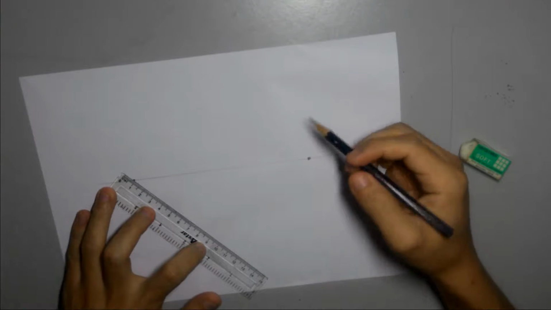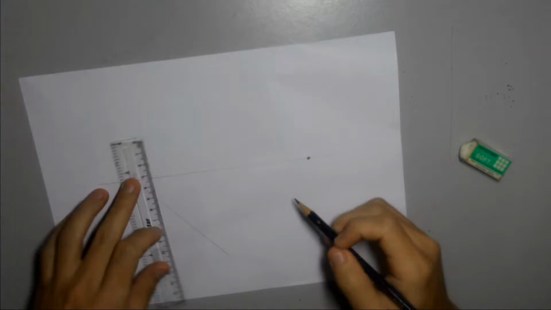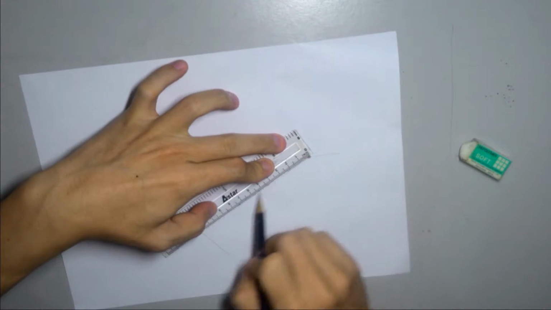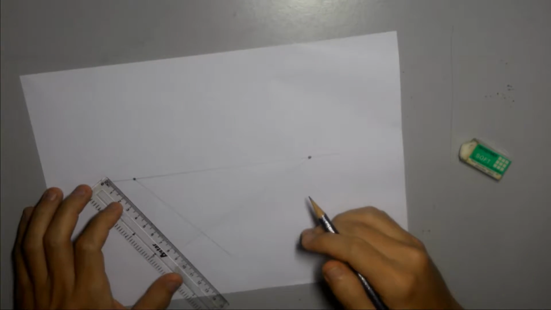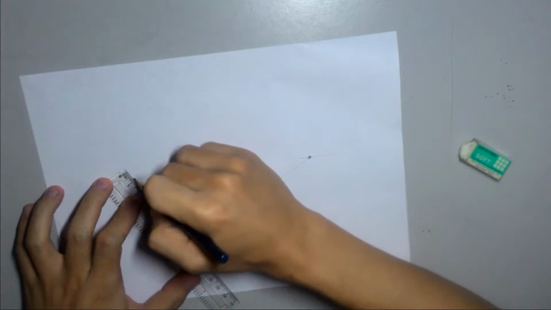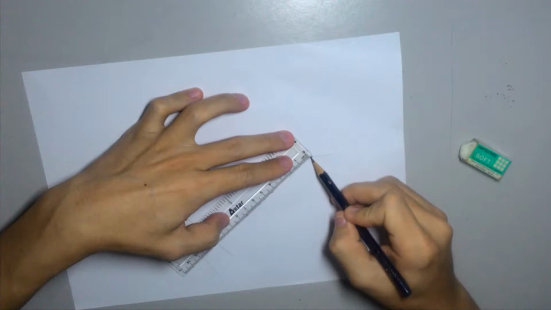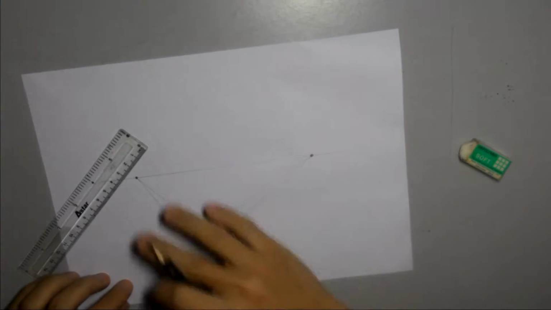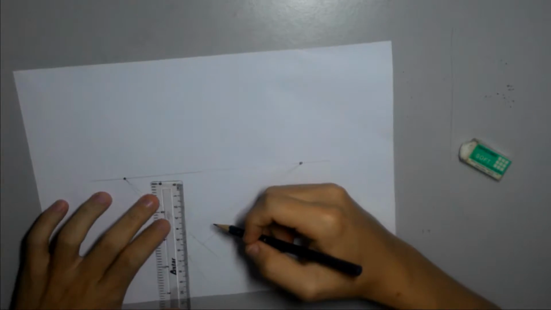So first let's draw some guidelines here. First line, then another line. Now basically we have a perspective, and I'll draw another two lines for the pathway. Pathway means sidewalk, walkways outside the building. So something like this.